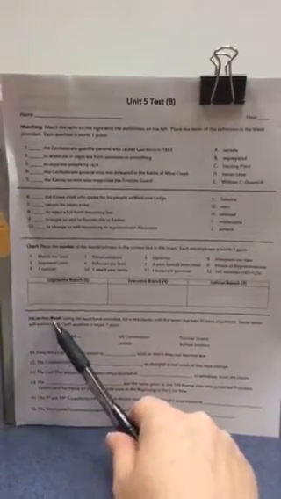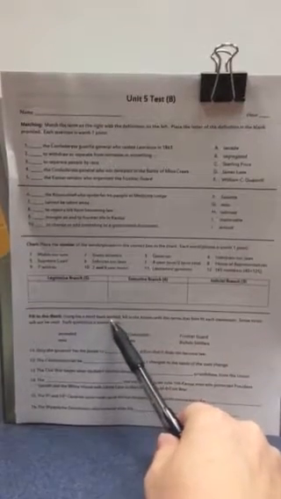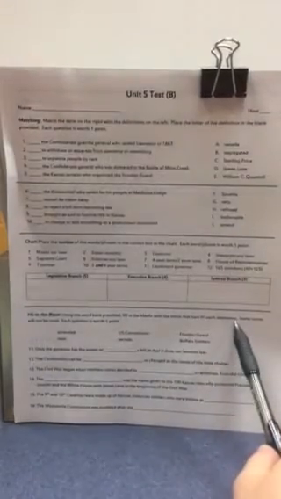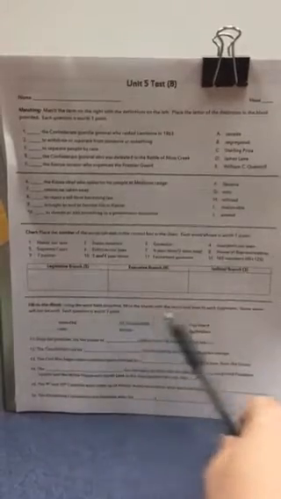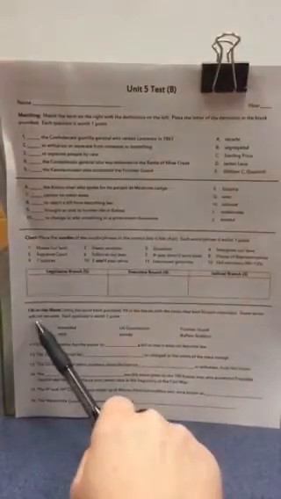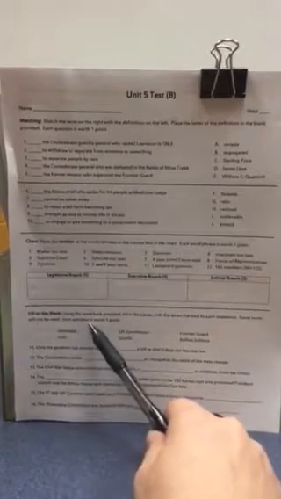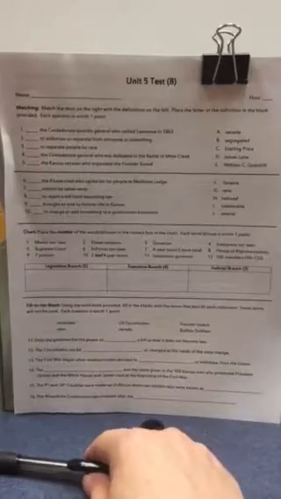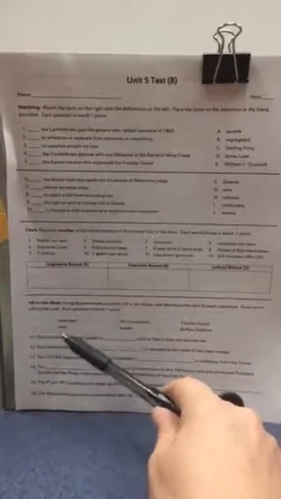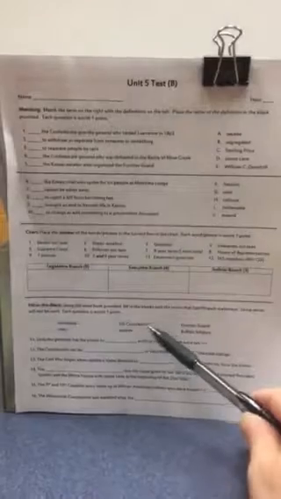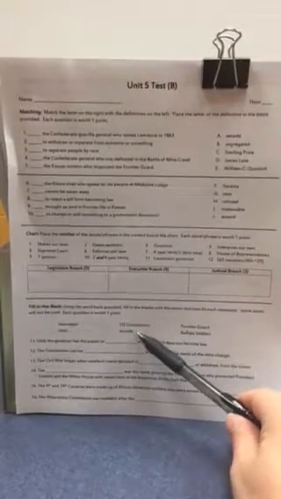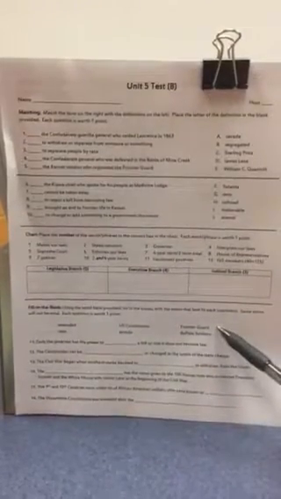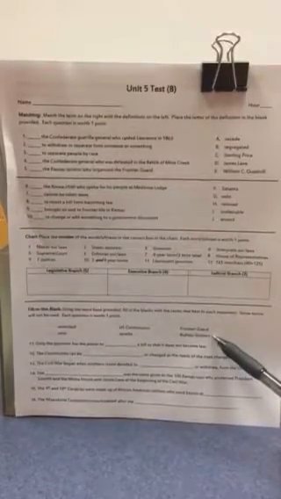This third section is fill in the blank. Using the word bank provided, fill in the blanks with the term that best fits each statement. Some terms will not be used. Let me repeat that. Some terms will not be used. Each question is worth 1 point. Here are your words for the fill in the blank: Amended, veto, U.S. Constitution, seceded, Frontier Guard, Buffalo Soldiers.